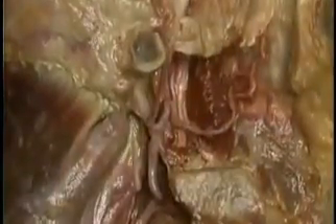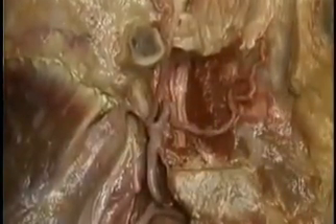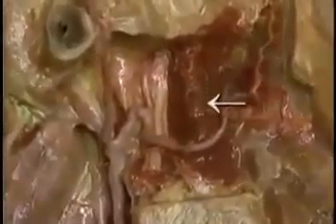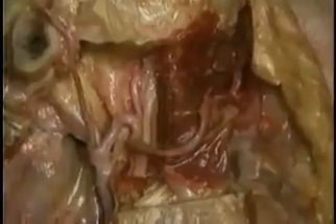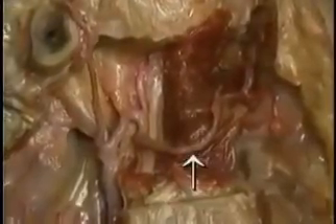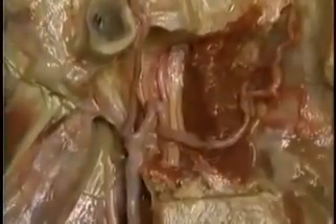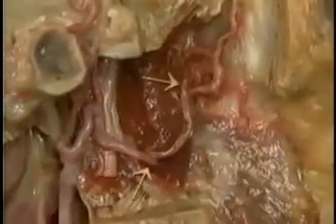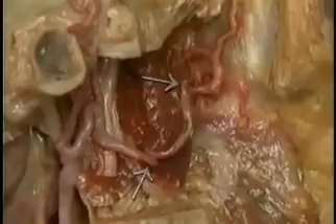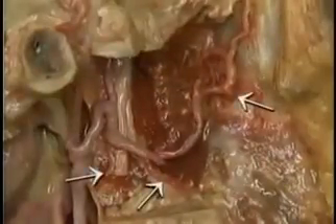This brings us into the infratemporal fossa. This is the lateral pterygoid muscle. It's been divided here. The maxillary artery runs forward, passing either below the lateral pterygoid muscle, as it does here, or through it. The maxillary artery has many branches. These include branches to the muscles of mastication and alveolar branches to the upper and lower jaws.